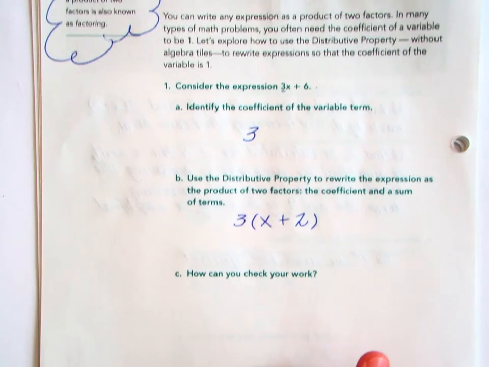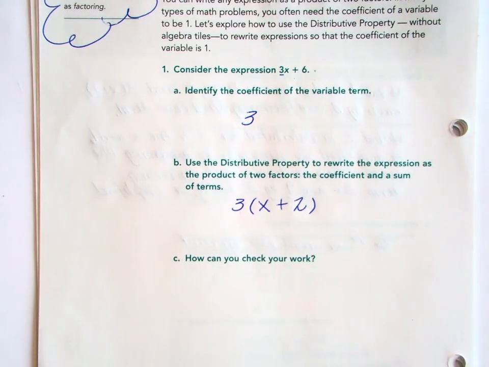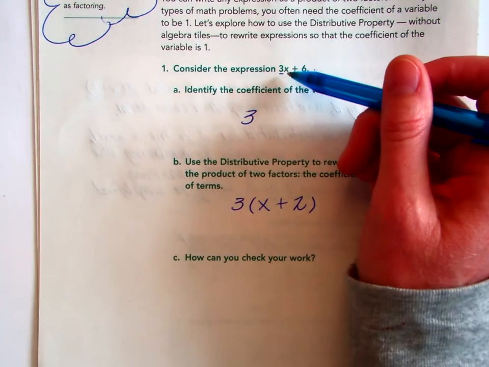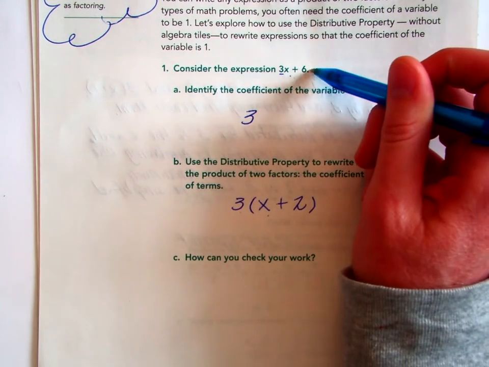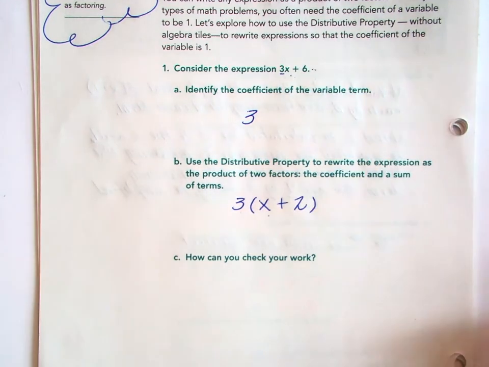How can you check your work? Well, I think there's a couple ways here. The answer key says that you divided 3x by 3 and got 1x, and you divided 6 by 3 and got 2. That's what the answer key says. But I think substitution here would be an excellent way to know if you're correct.